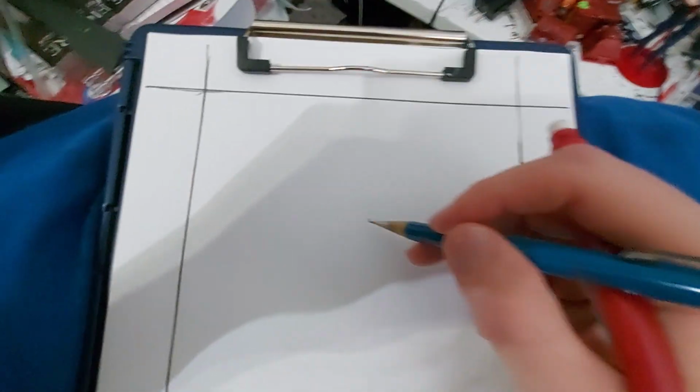So since I can't be bothered to do it on the computer, we're doing this the hard way.